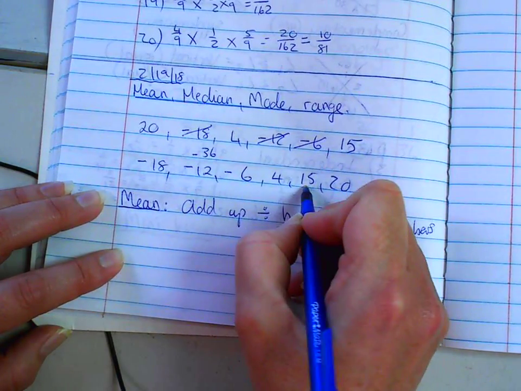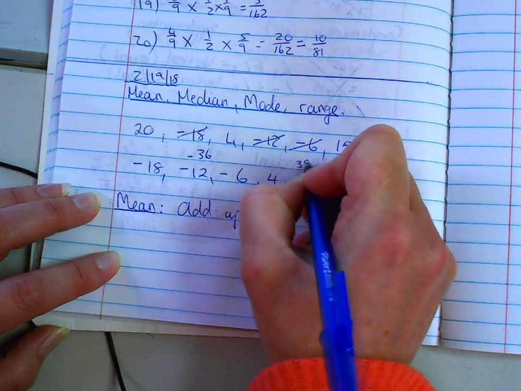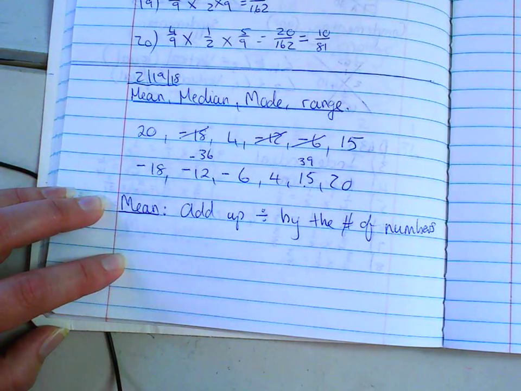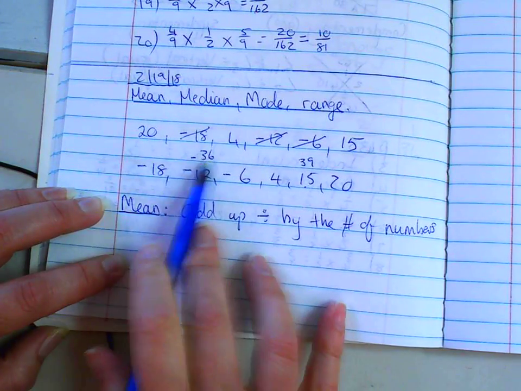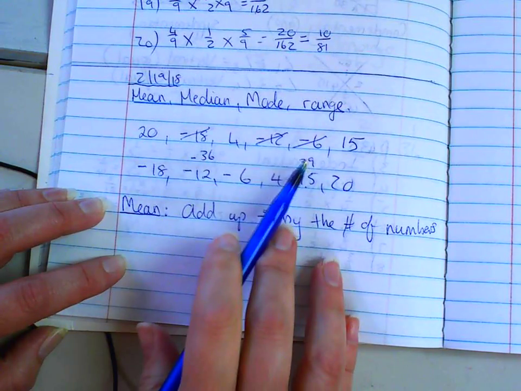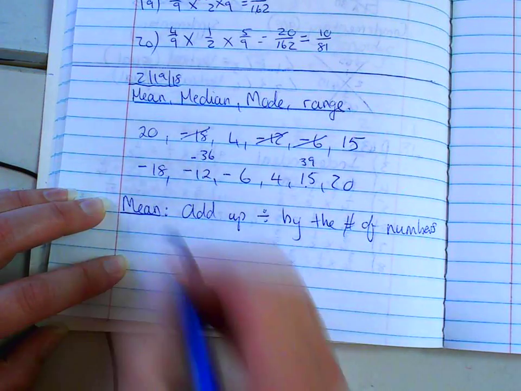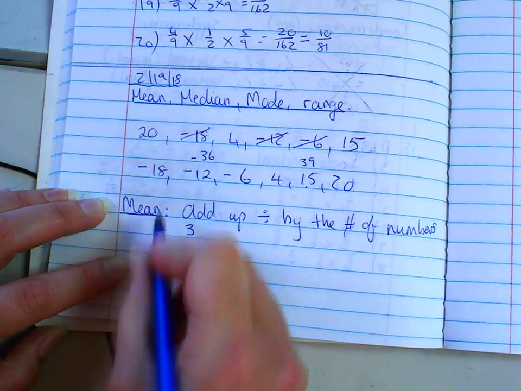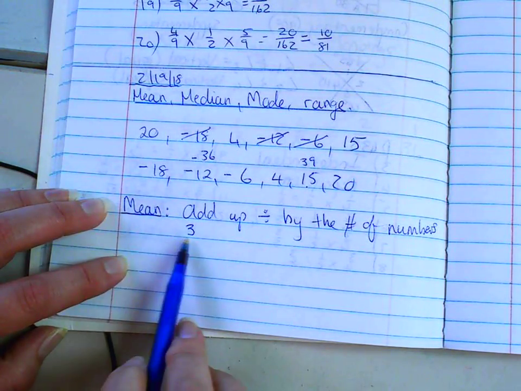4 and 15 is 19. 19 plus 20 is 39. So now I look at my final two numbers, negative 36 and positive 39. Which one beats the other one? This one beats the other one. So positives win by a number of 3. So the mean yardage that they gained or lost was a gain of 3 yards.